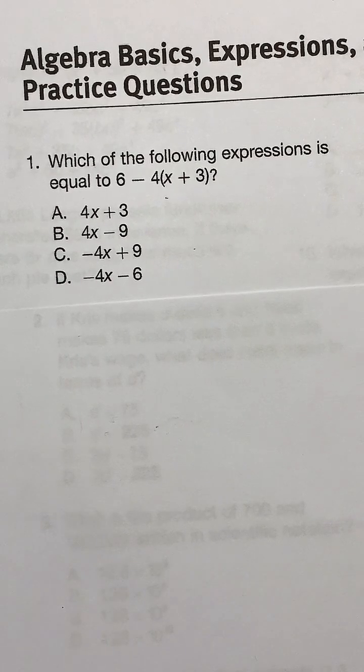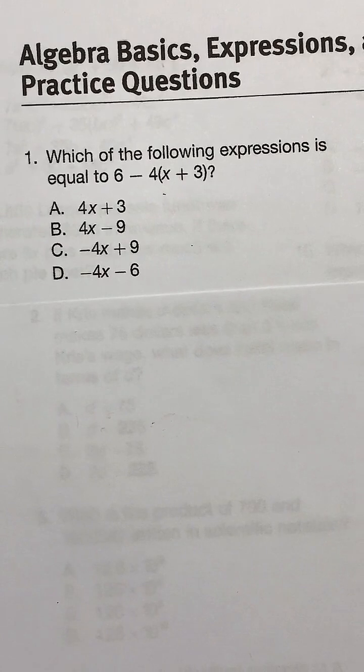Which of the following expressions is equal to 6 minus 4 times x plus 3? Is it A, 4x plus 3? Is it B, 4x minus 9? Is it C, negative 4x plus 9? Or is it D, negative 4x minus 6?